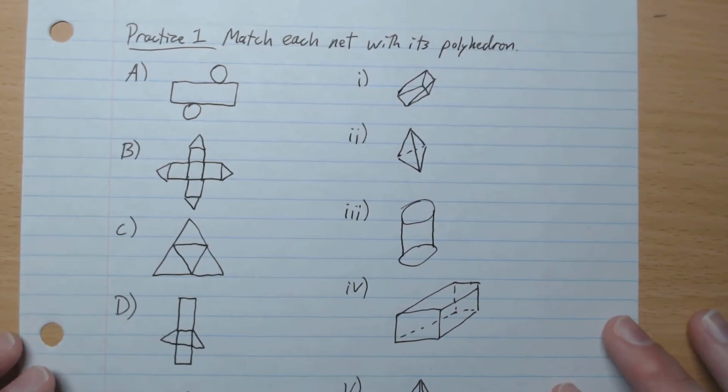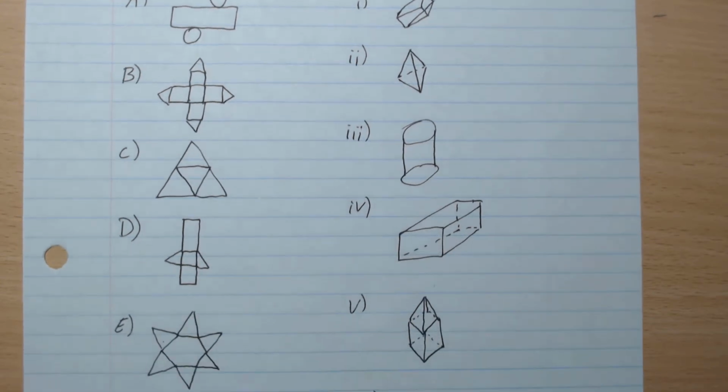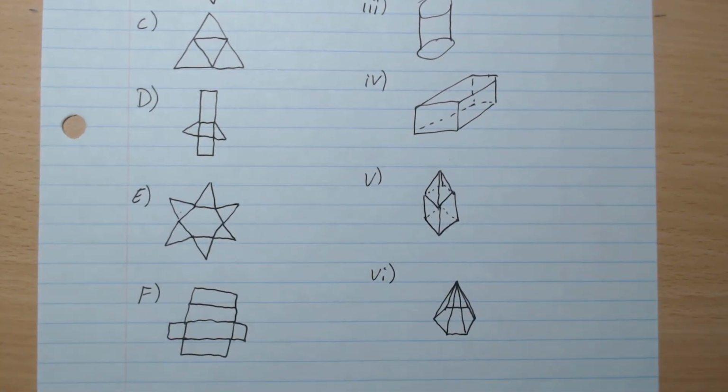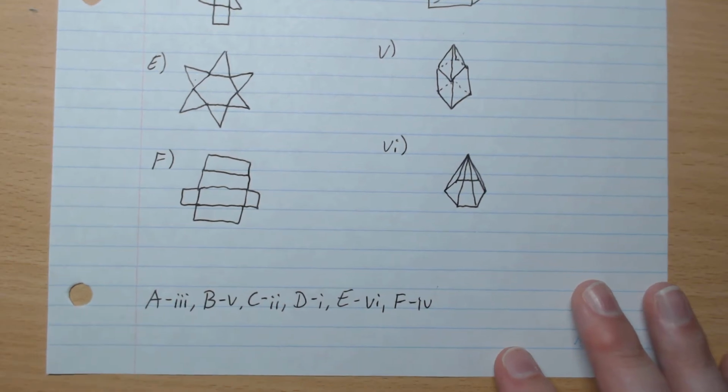So this is the first, A to D. Okay, and then these are the others here, all the way to F, like that. Okay, and then there's our answer right here.